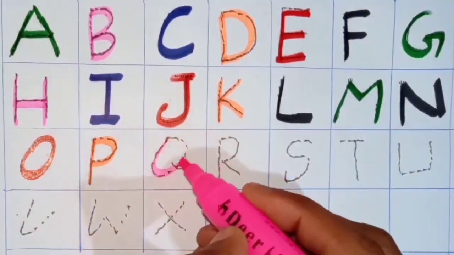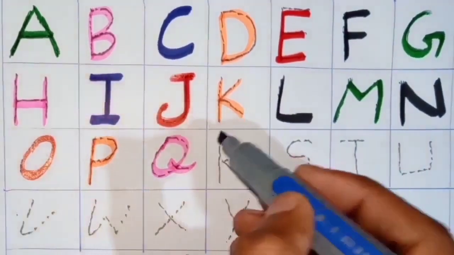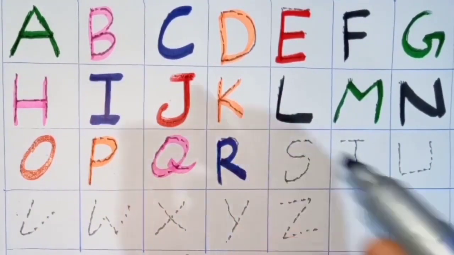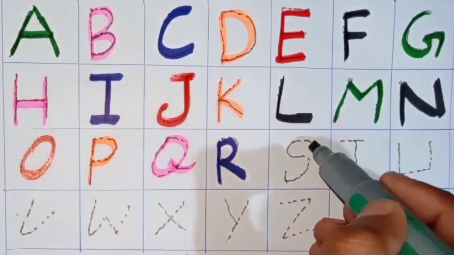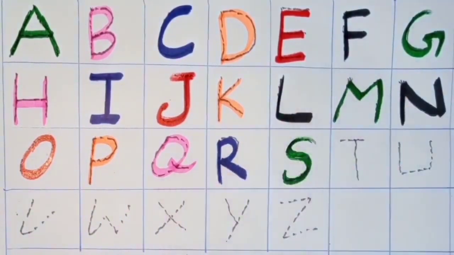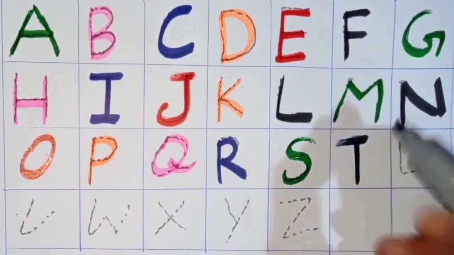Pink color: Q for quilt. Blue color: R for rose. Green color: S for spider. Black color: T for tiger.